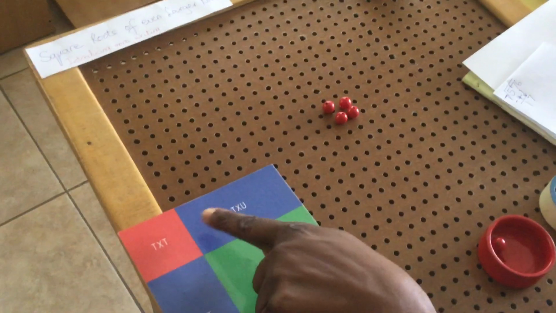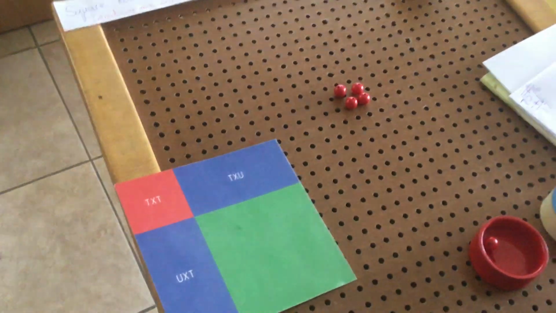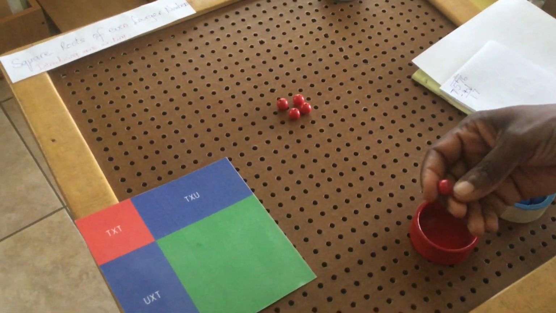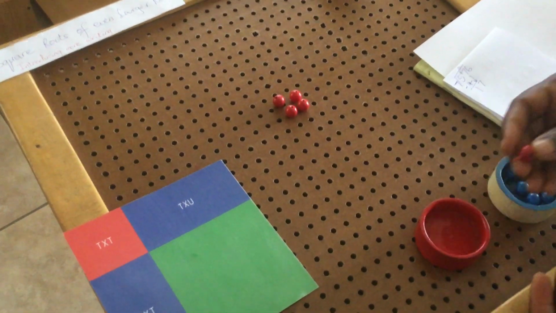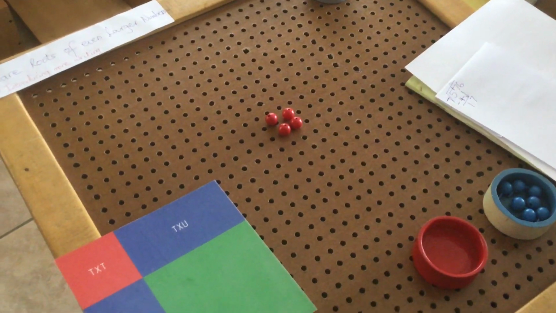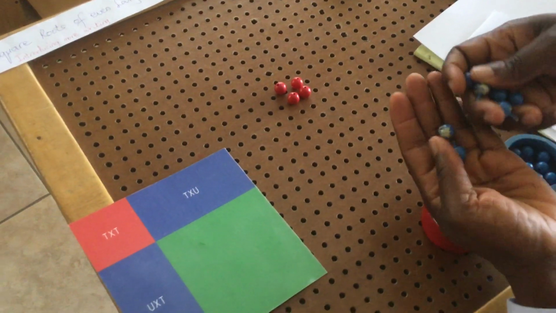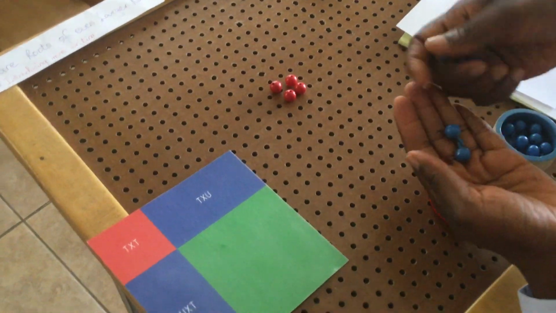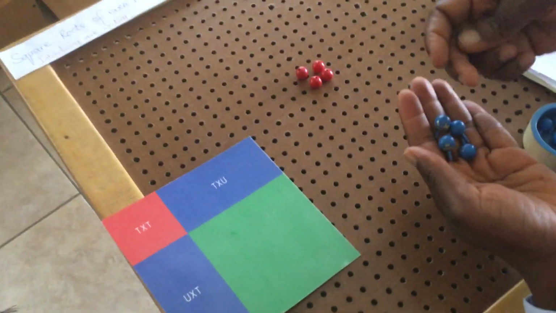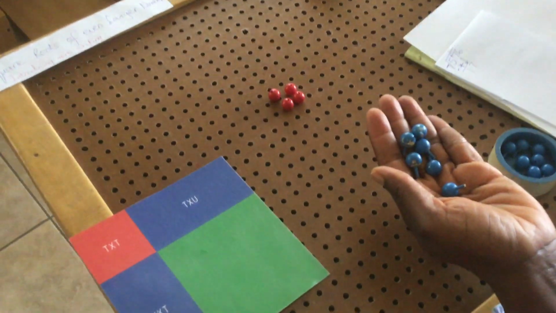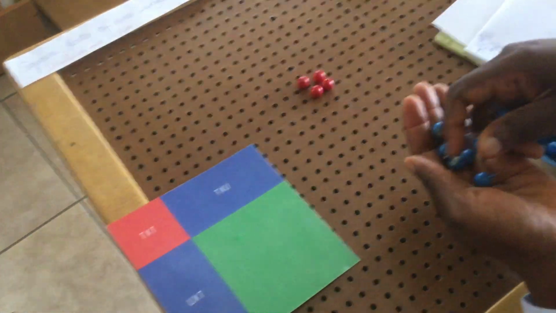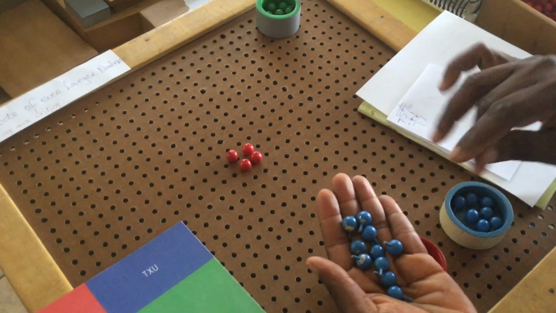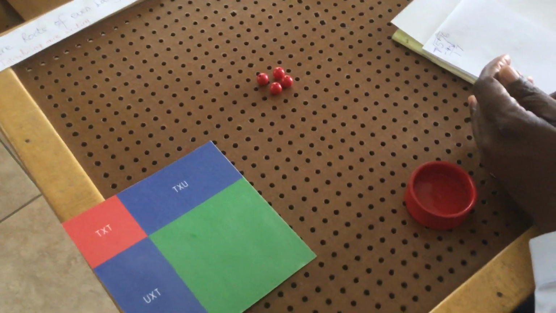So let's now use our tens to build the rectangles. I'll start by exchanging my 100 for 10 tens. One, 2, 3, 4, 5, 6, 7, 8, 9, 10. So I put that in my tens cup.